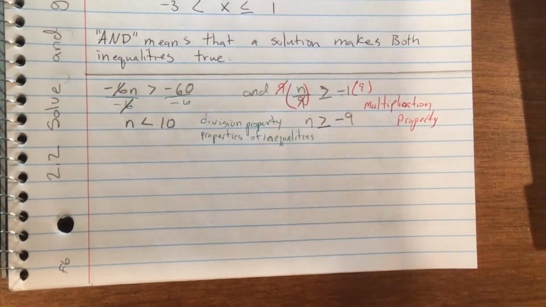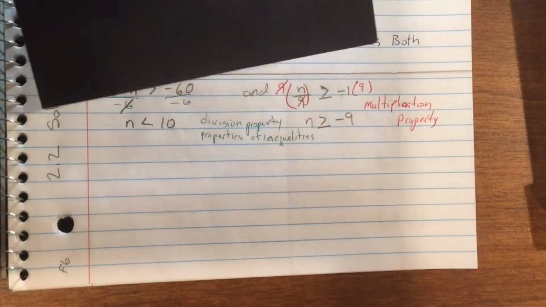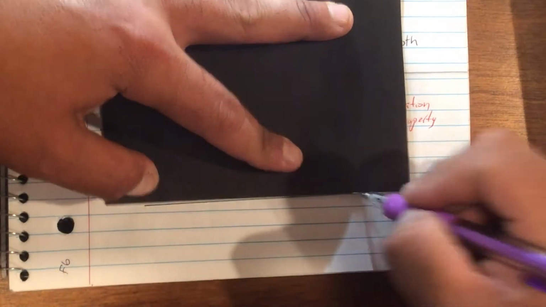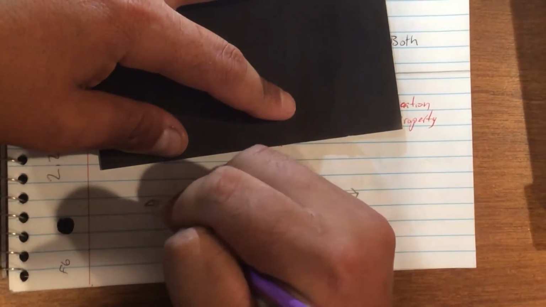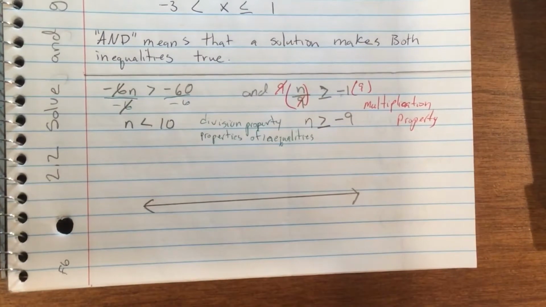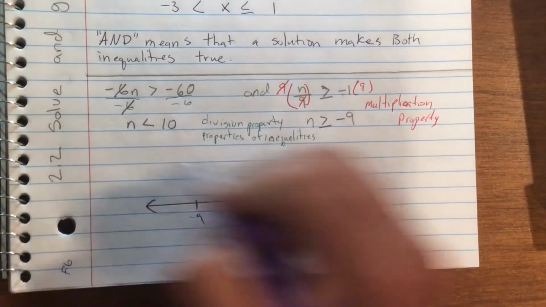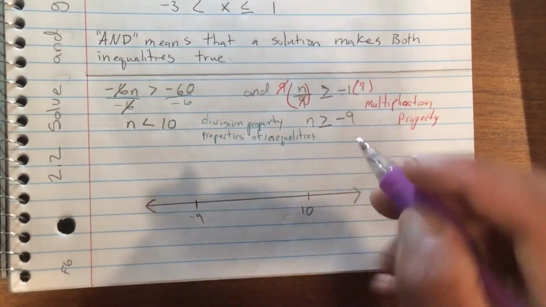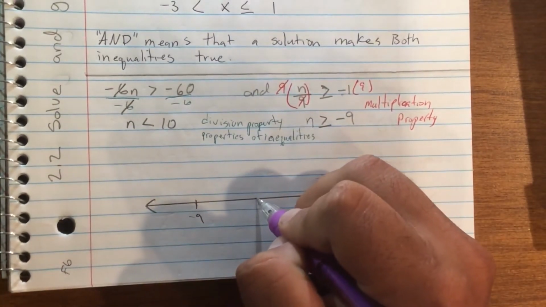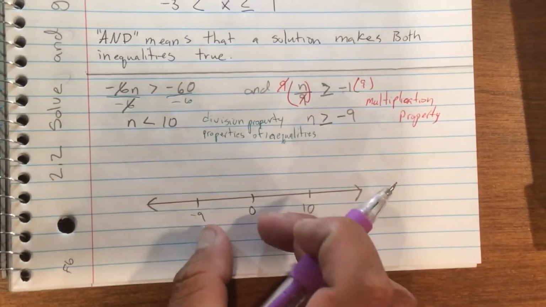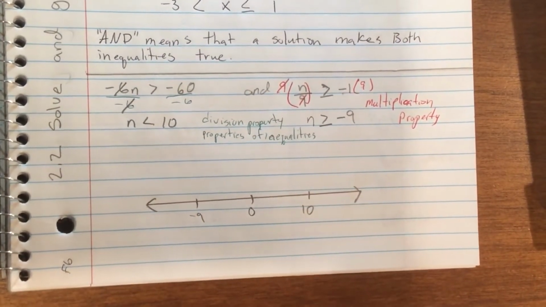Okay, so let's go ahead and draw out our graph. Nice and big. We're going to put our negative 9, put our positive 10, and add 0 somewhere in the middle, slightly more to this side because negative 9 is closer to 0 than it is to 10. Alright, so we're going to go ahead and graph these.